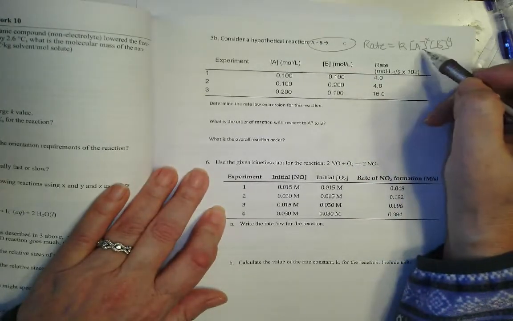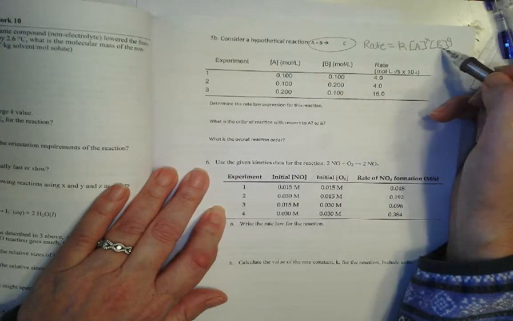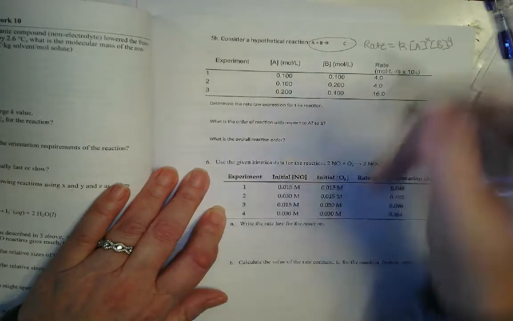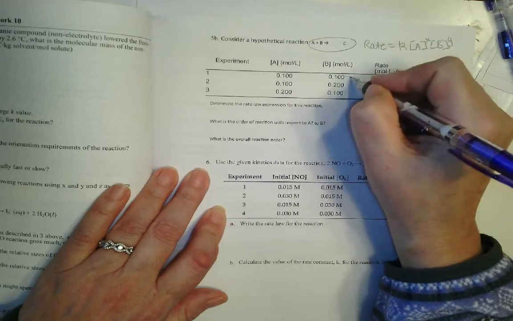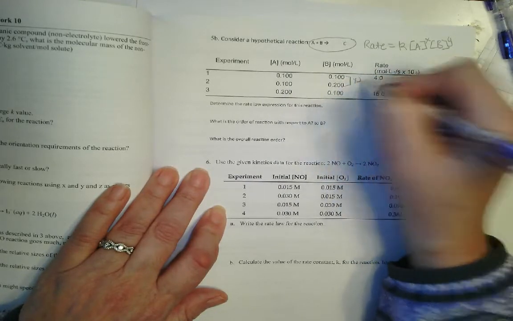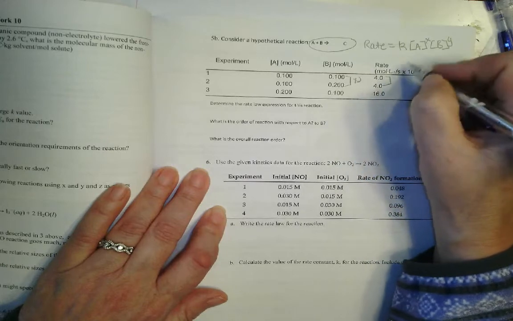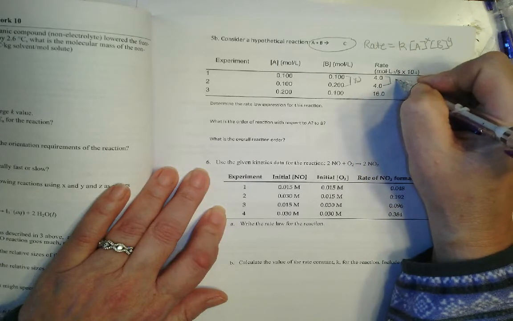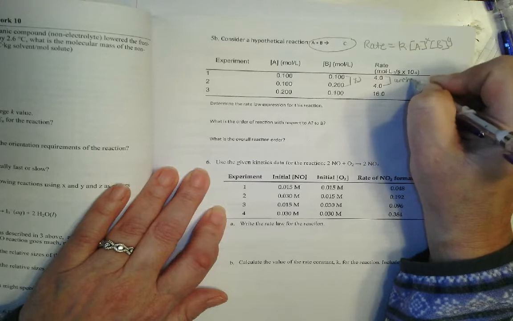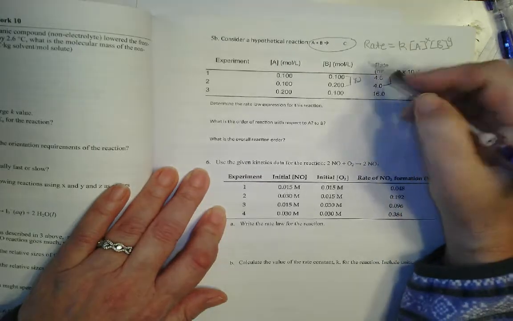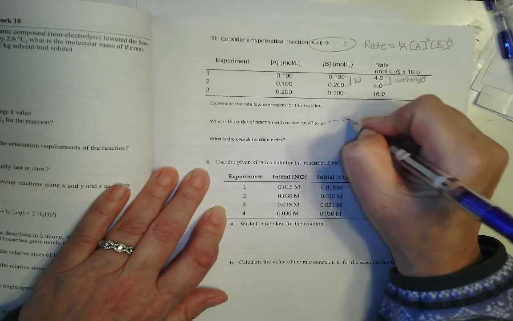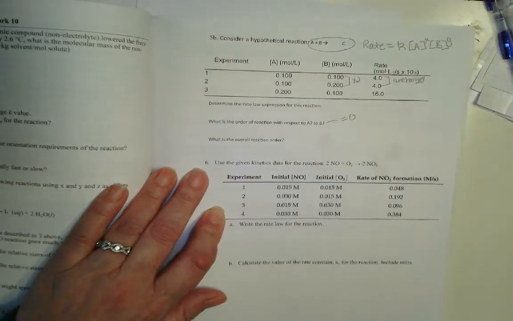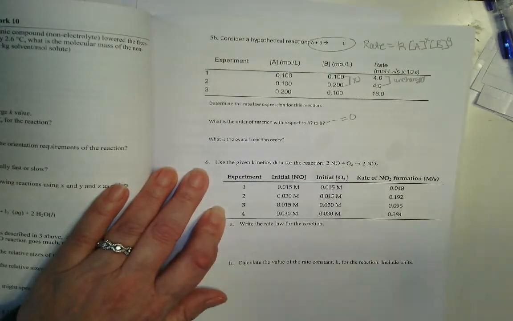So we need to find A first or B first, doesn't matter, right? Actually, A is constant on the first two and B is doubled. So this is times 2, and what happens to my rate? Nothing. My rate is unchanged. So when I double my B, nothing happens to my rate. What does that mean? What is the order with respect to B? That's going to equal 0. The rate's unaffected by the concentration.